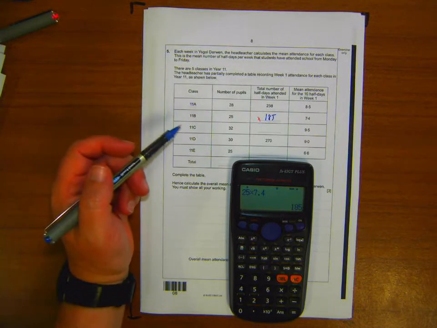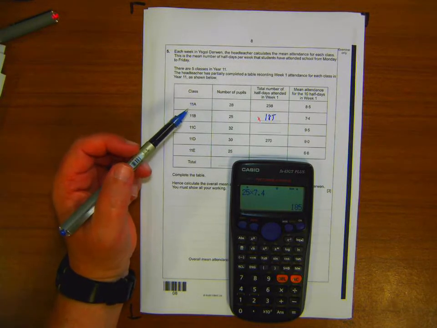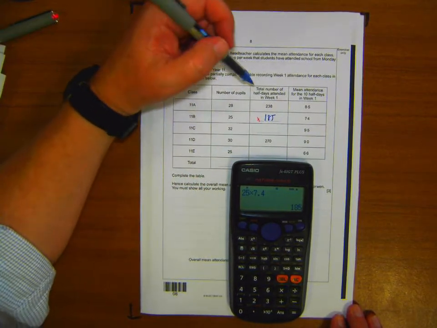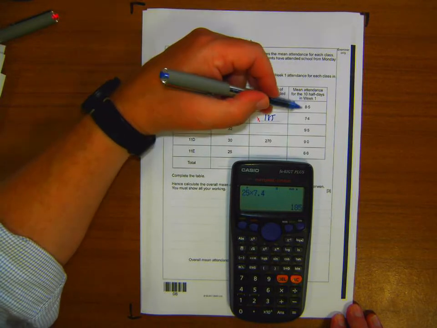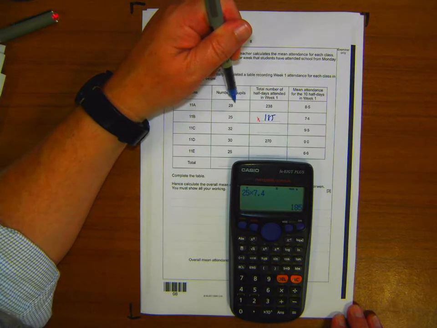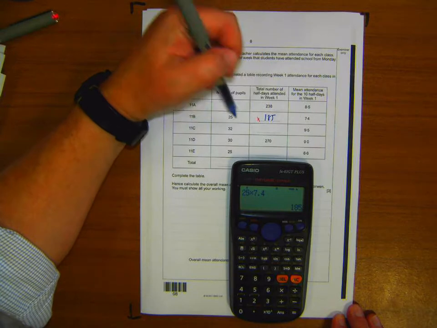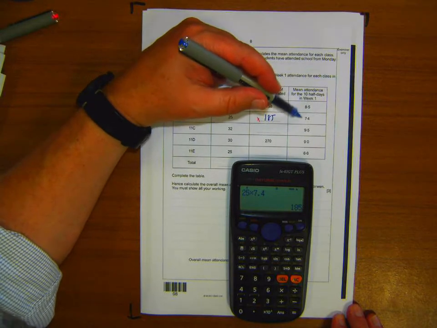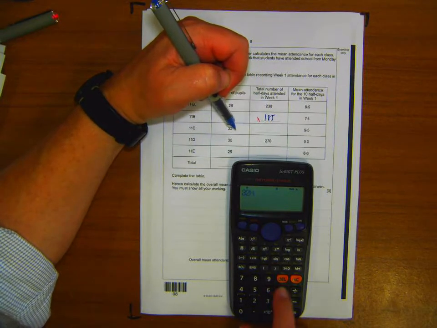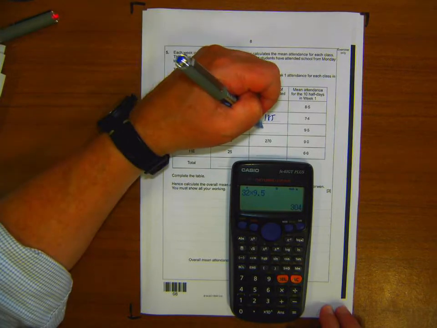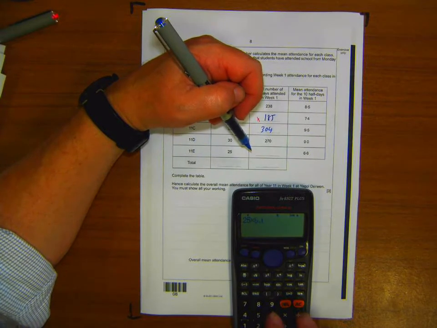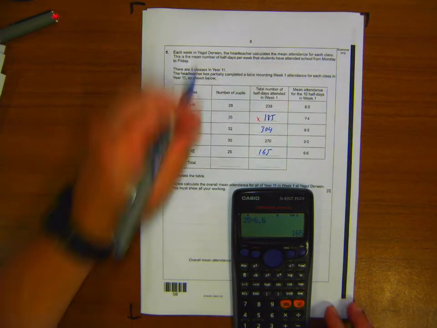Who said they didn't get that? Fine. That's fine. To get that 8.5 there, you're going to do 238 divided by 28. You times 25 by 7.4 there. So to go the other way, you're going to times it, yeah? Because they're giving you the output, you want to work out the input. Same for this one then. To get the gap there, I'm going to do 32 times 9.5, 304. And for this one, I'm going to do 25 times 6.6, 165.